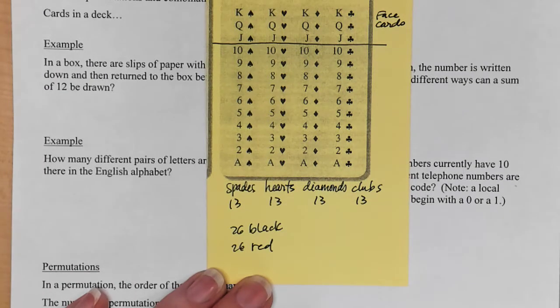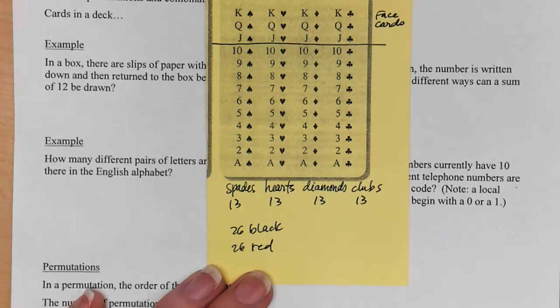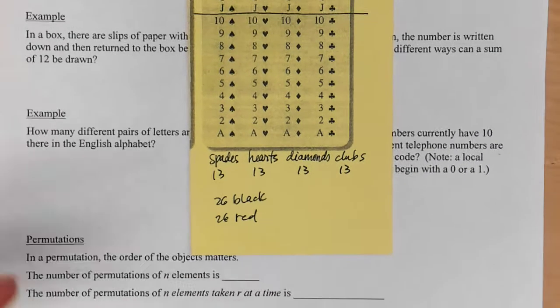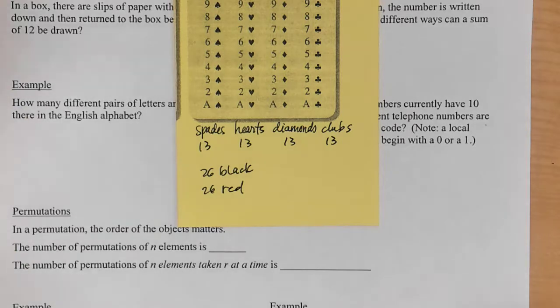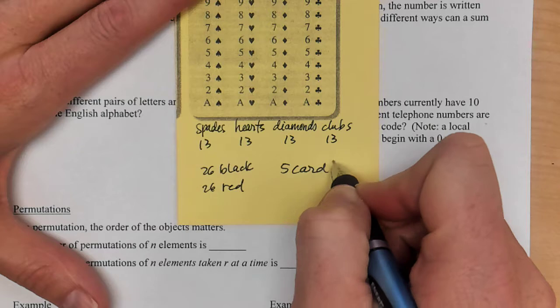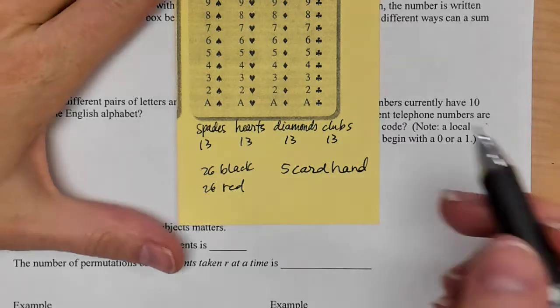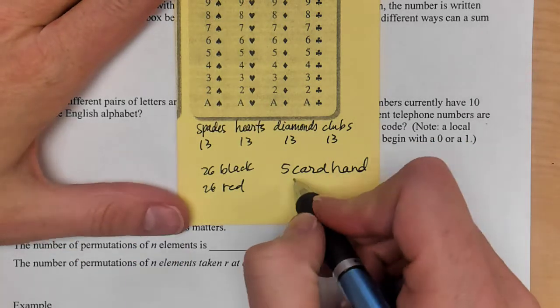What else do I need to tell you? There are 4 of each number of cards, so there's 4 aces or 4 eights. Some different types of poker that we play, or hands that we play with. Poker is a 5-card hand. You're going to see these in your notes, and then on some of the worksheets.